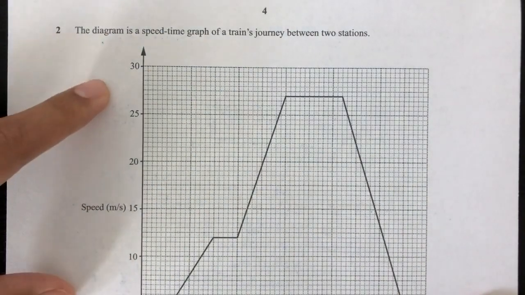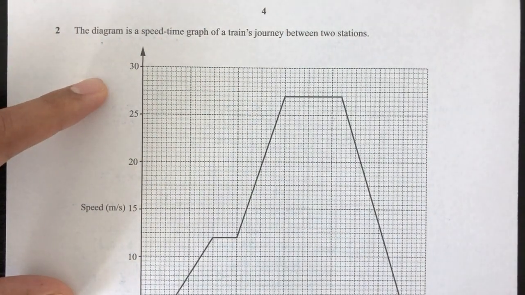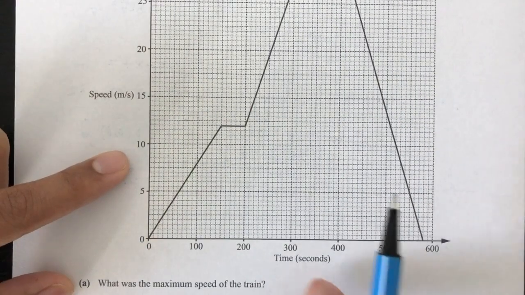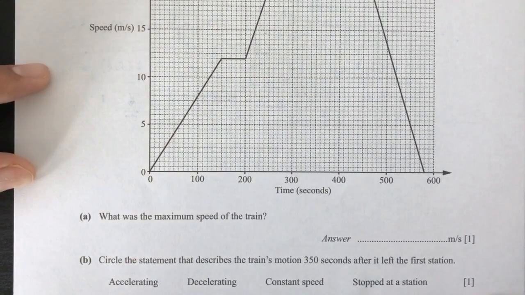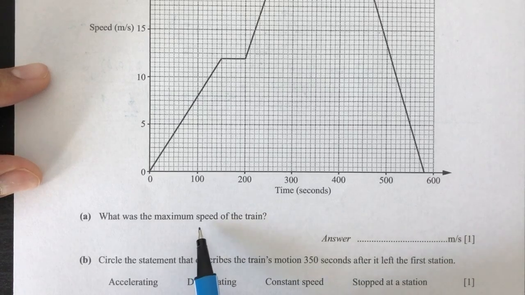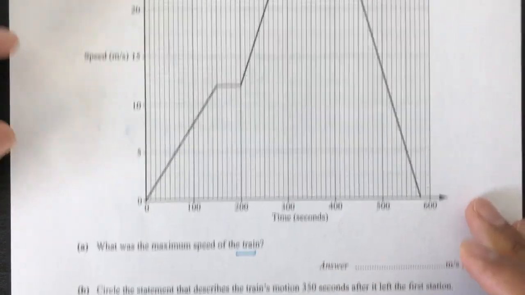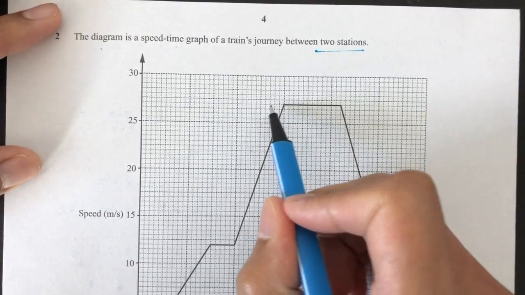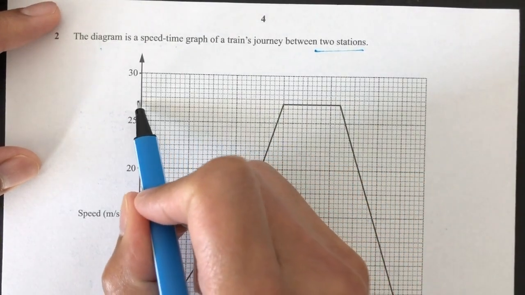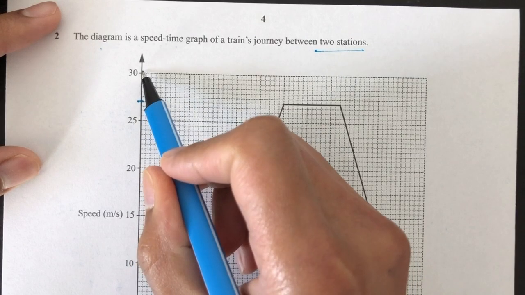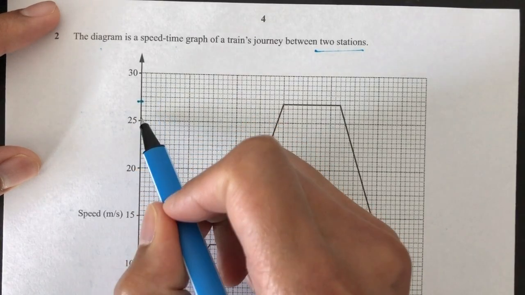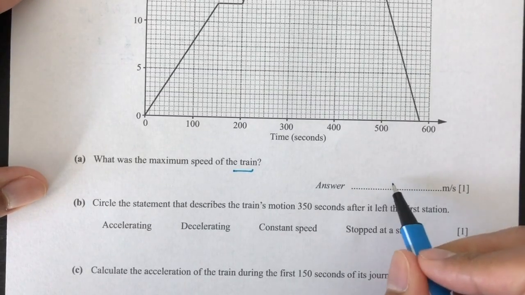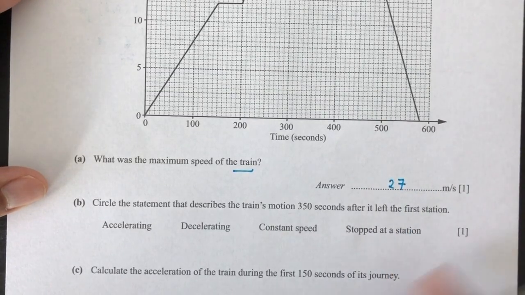Now, question number 2. The diagram is a speed-time graph of a train's journey between two stations. So here we have a speed-time graph. Part A, what was the maximum speed of the train? So the maximum speed will be here. Let's find this one. Here we have 5 units is 10 squares, so 2 squares is 1. So 1, 2, 27. So the max speed is 27 meters per second.